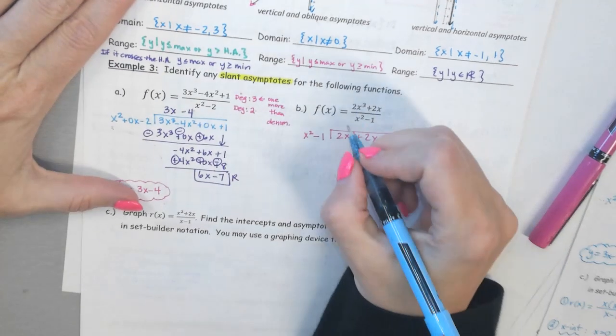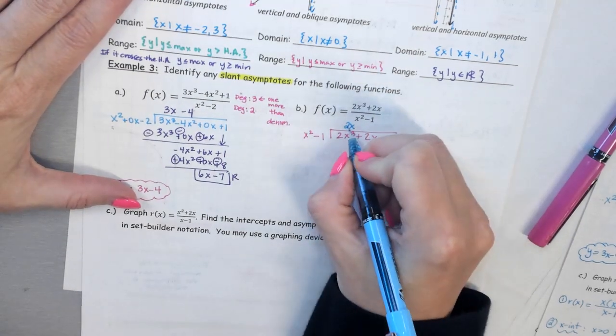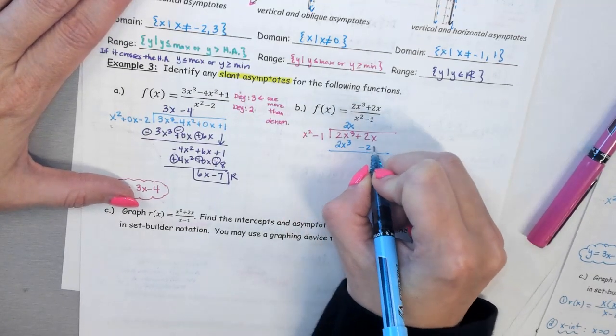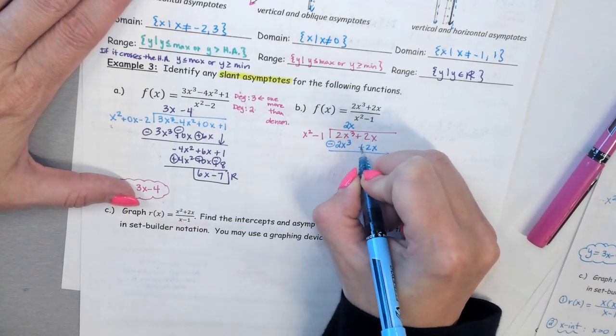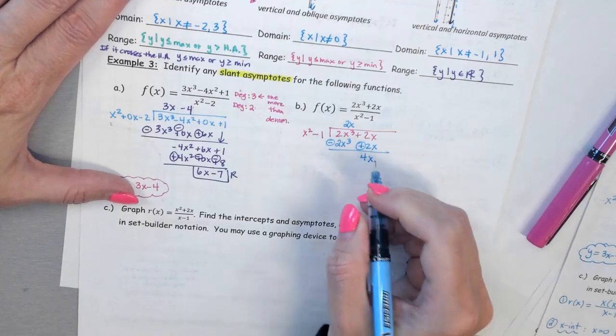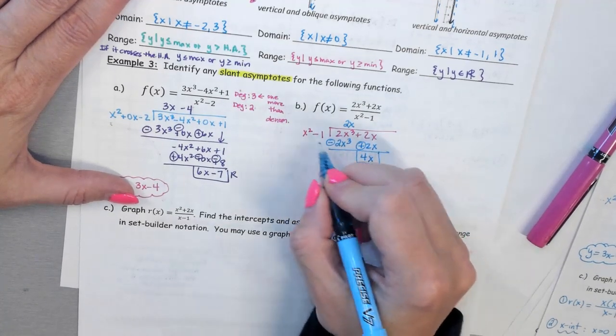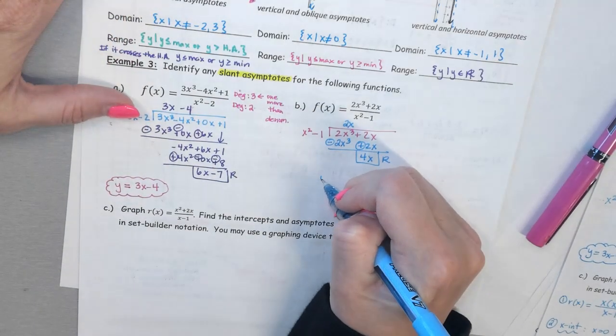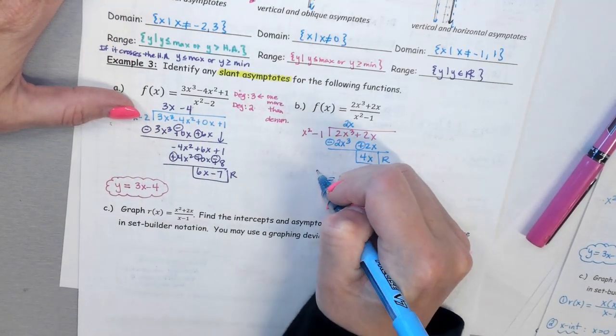All right, so when you divide, you're going to get 2x. That gives you 2x cubed. 2x times negative 1 is negative 2x. This becomes negative. This becomes positive. And then the degree here is less than that, so that's your remainder. So your slant asymptote is just y equals 2x.